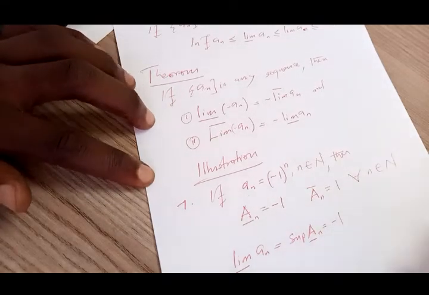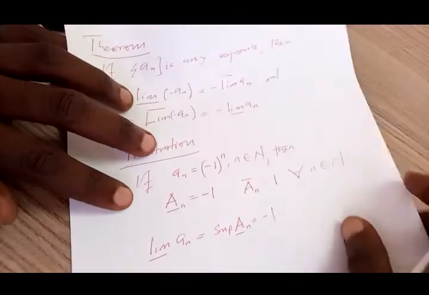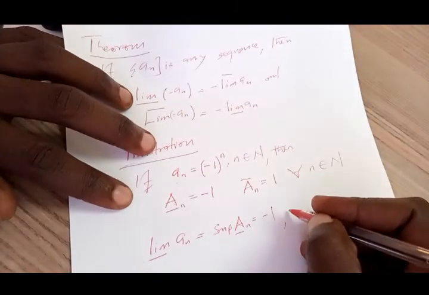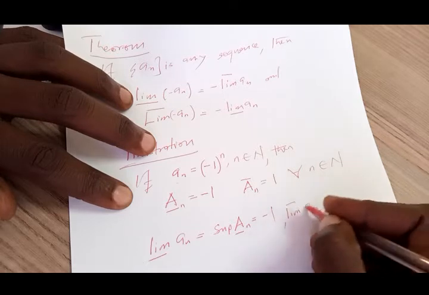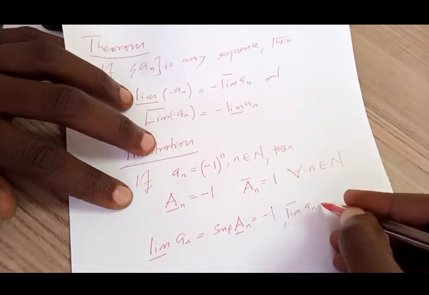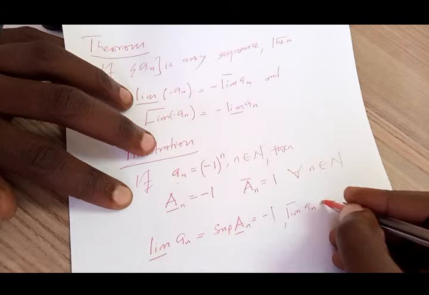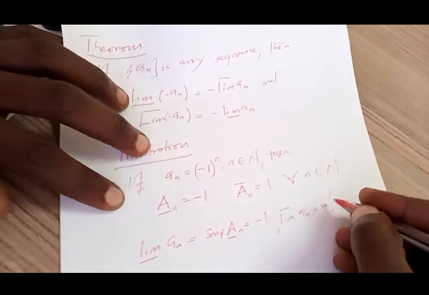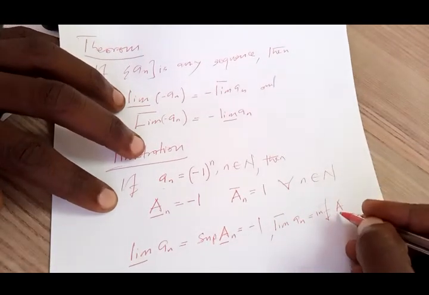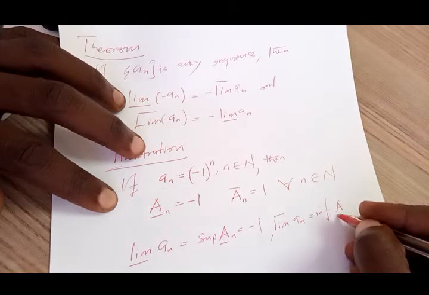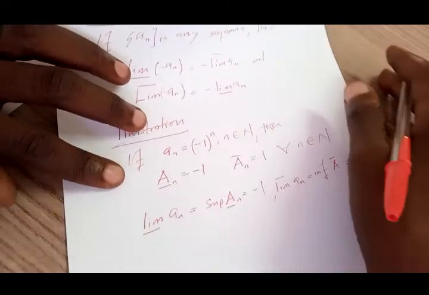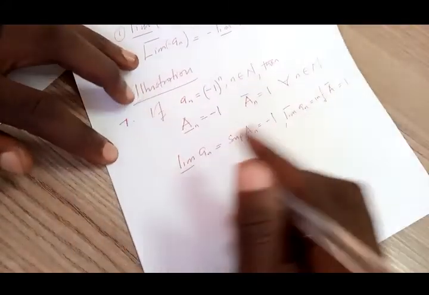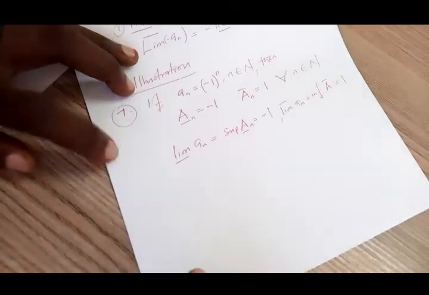Alternatively, I would say the upper limit of a_n is going to be equal to the sup of a_n, the greatest of the smallest, which is going to be equal to 1. So take note of that notation. This is for the first example.